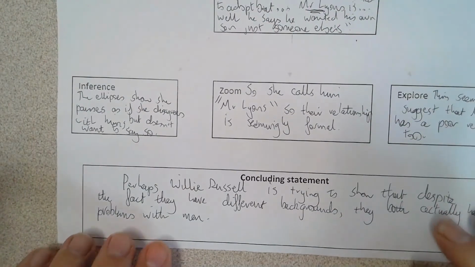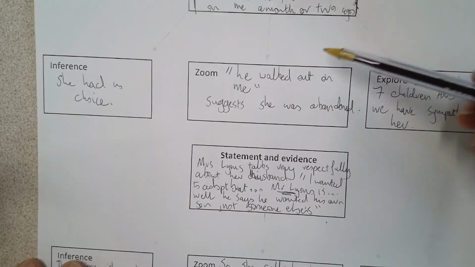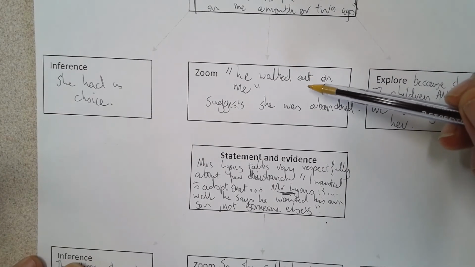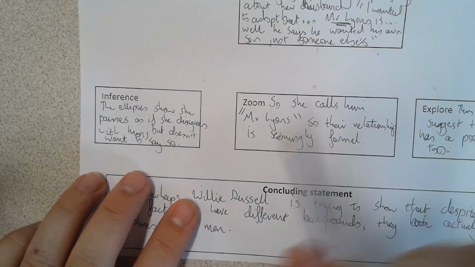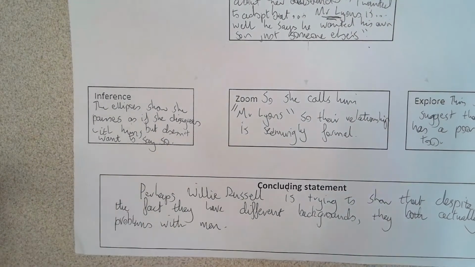Now, if you are of a higher level, you will have probably noticed that actually Mrs. Johnstone's husband abandoned her, and Mrs. Lyons' husband is the one who is in control here. So I think maybe someone of a higher level will understand that actually it was the men that were dominant.